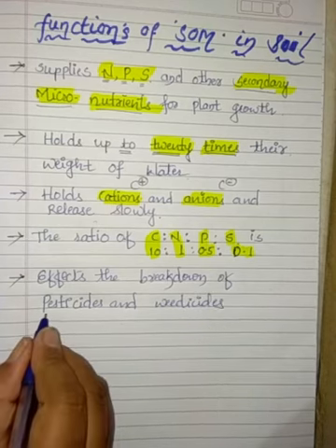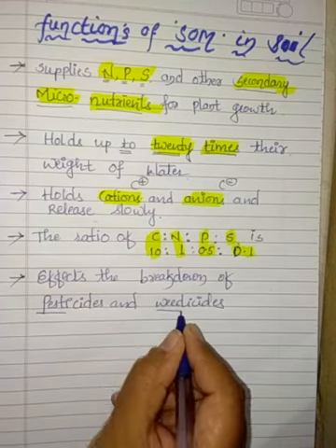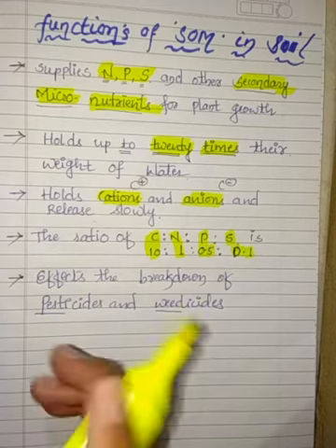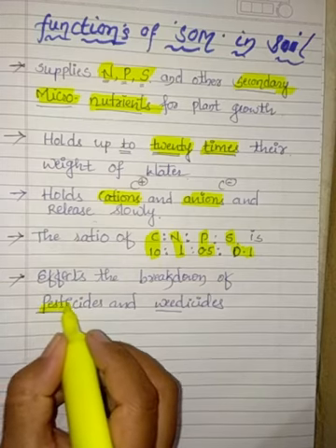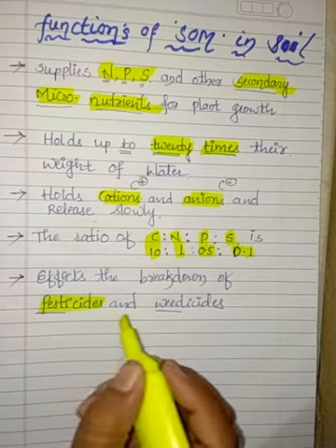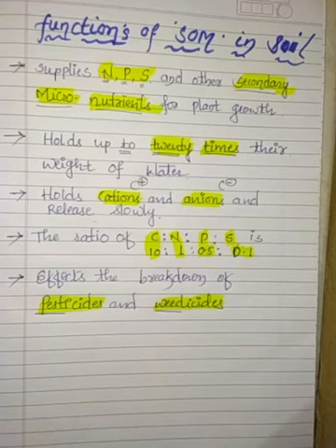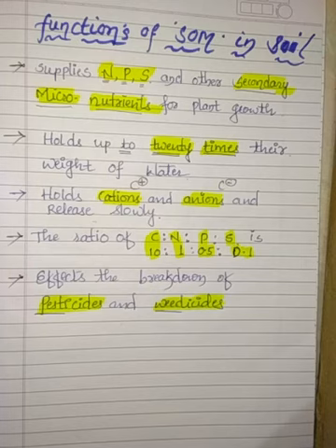As we already know, there are some unwanted materials present along with our crop in the soil itself, which may require pesticides to remove the pests, and to remove the weeds we require weedicides. So the breakdown of these two materials needs what? SOM itself.